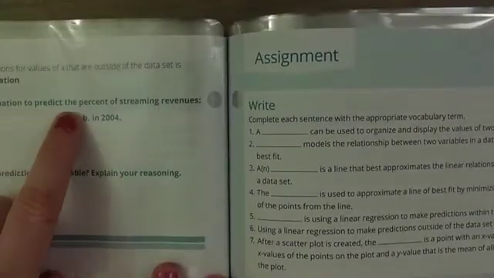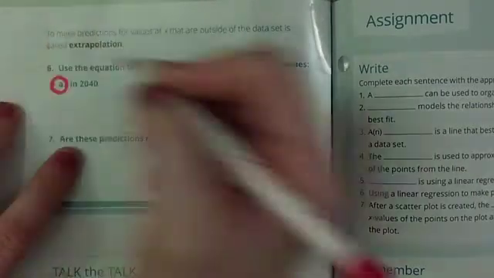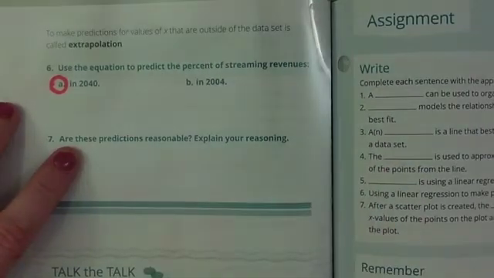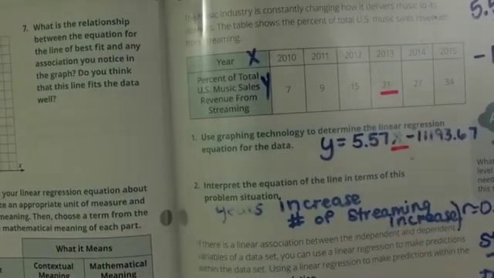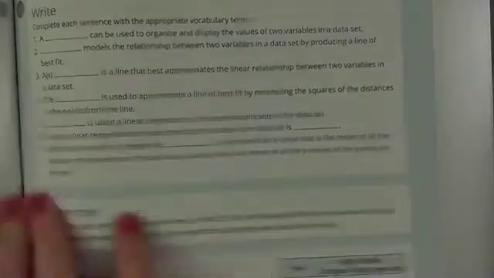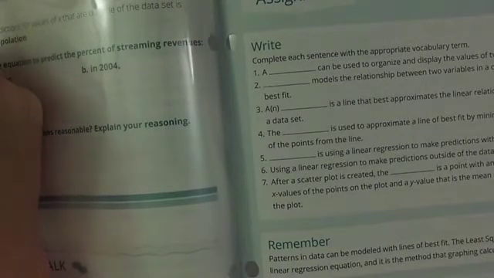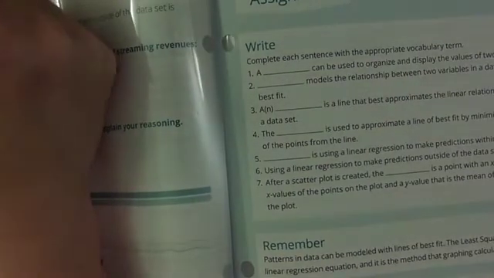So use the equation to predict the percent of streaming revenue in 2040. So we're going to ignore that one. I guess we could do it, but we're going to do this one. So in 2040, I'm going to go back over here because I don't like flipping back and forth when I'm doing the problem. So we have the equation, so let's just write it over here where I do have more room. So y equals 5.57x minus 11193.67.